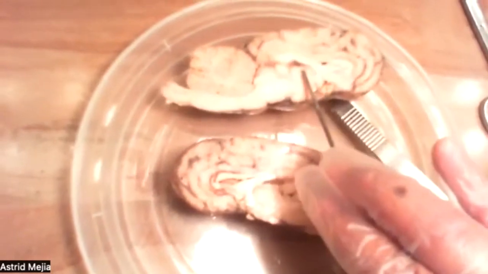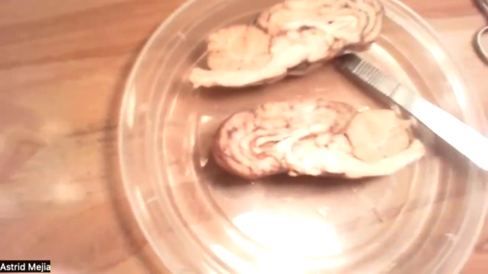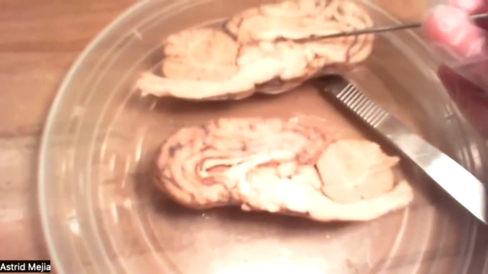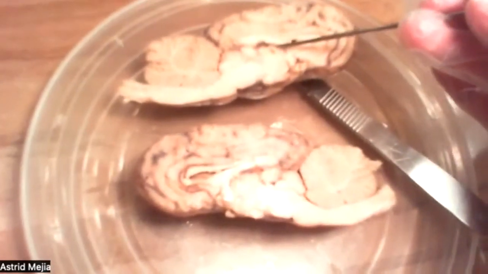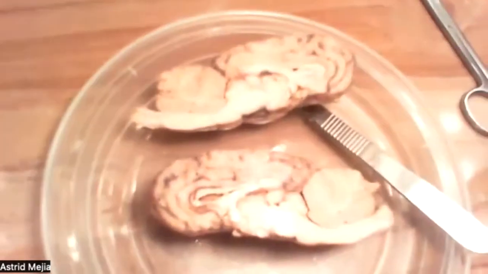It's basically going to be between these two structures right here that I'm going to mention later on. And the third ventricle sends messages to and receives messages from the lateral ventricles.